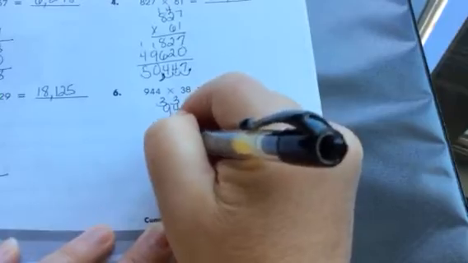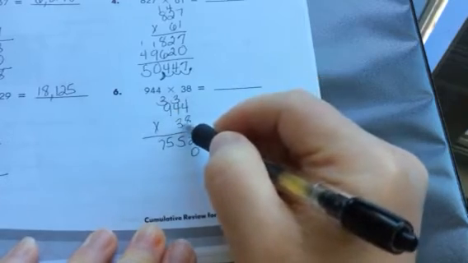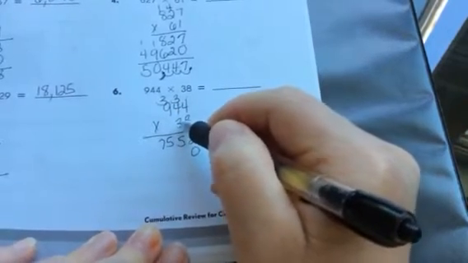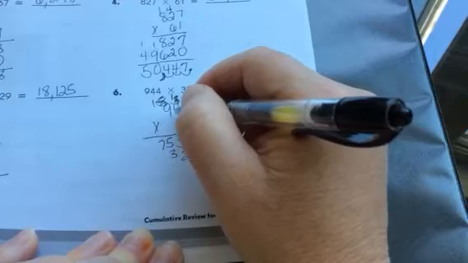And our last one on the multiplication, 944 times 38. 8 times 4 is 32. 8 times 4 is 32, plus 3 is 35. 9 times 8 is 72, plus 3 is 75. Putting our 0 in the ones place. Start multiplying our tens. 3 tens times 4 is going to give us 12 tens. Oops, I forgot to mark these out. 12 tens. 3 times 4, again, 12 plus 1 is 13. 3 times 9 is 27, plus 1 is 28.